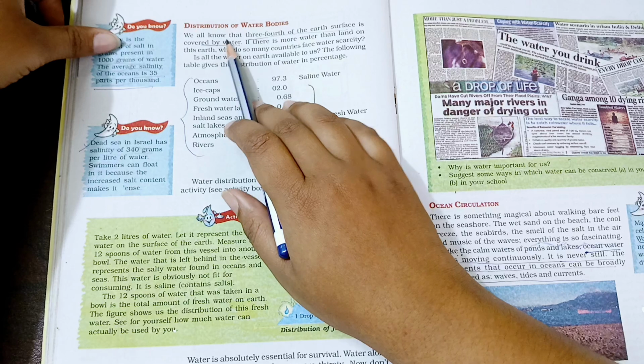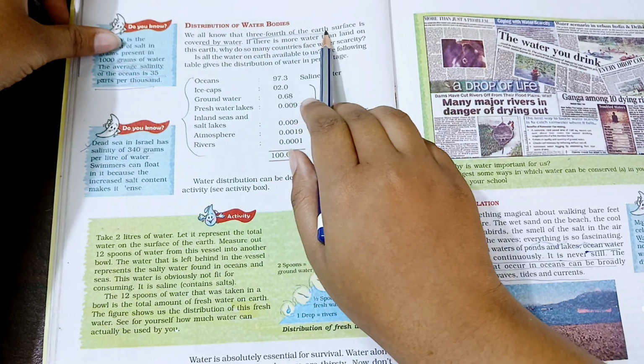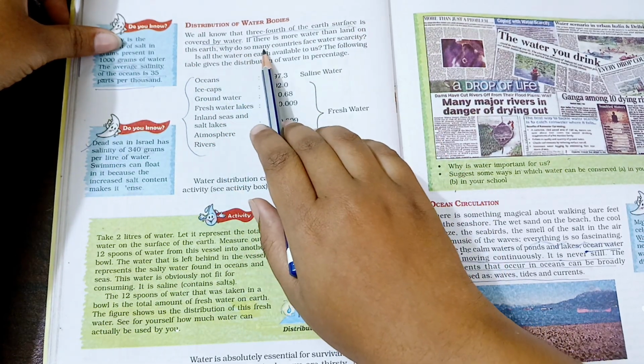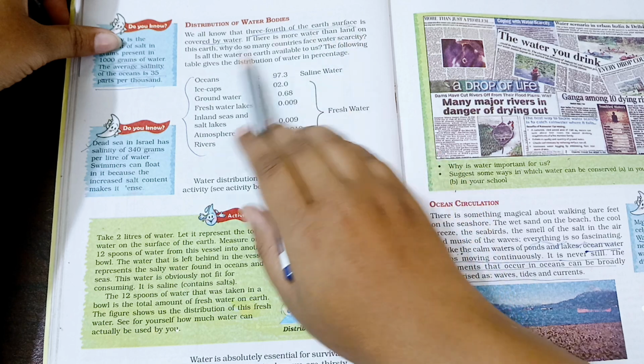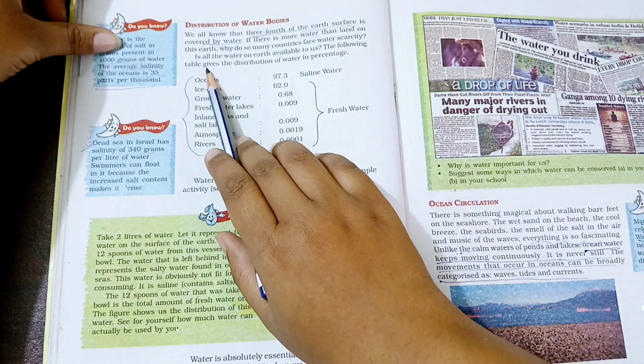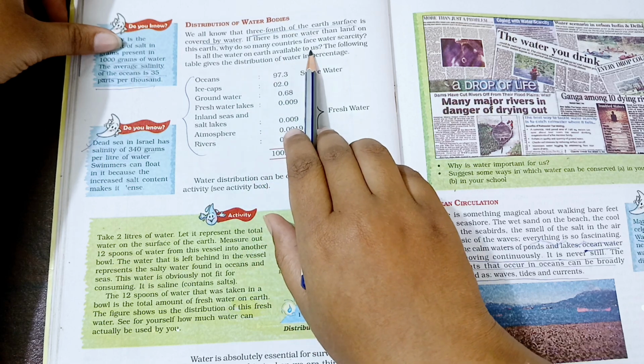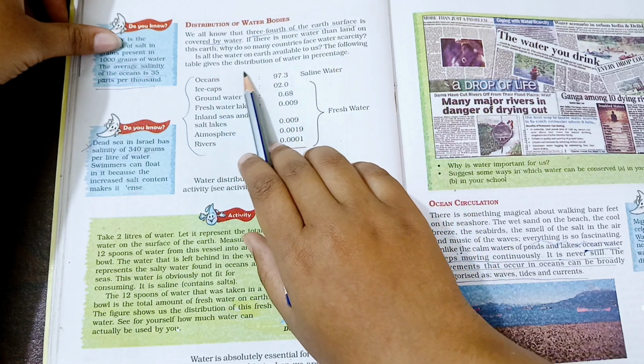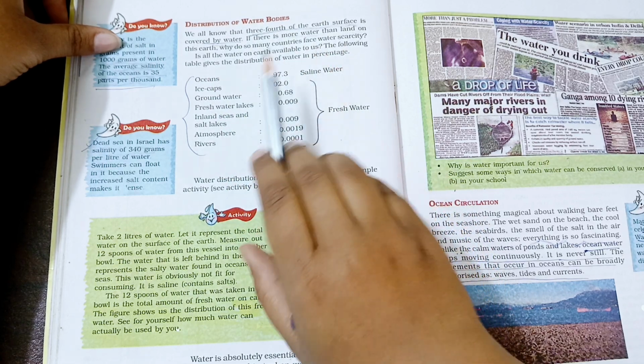Distribution of water bodies. We all know that 3/4 of the Earth's surface is covered by water. If there is more water than land on this Earth, why do so many countries face water scarcity? Is all the water on Earth available to us? The following table gives the distribution of water in percentage.